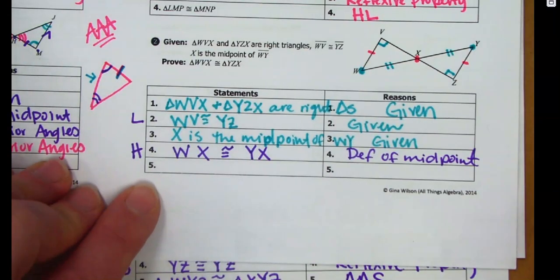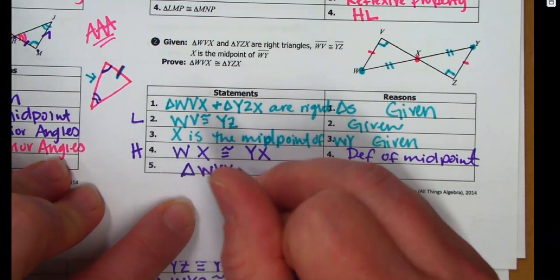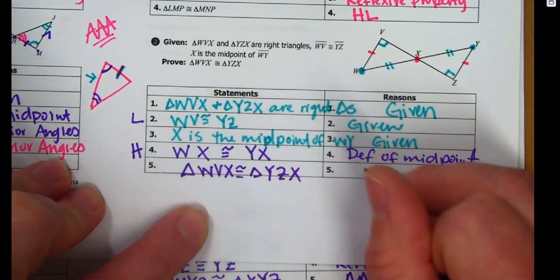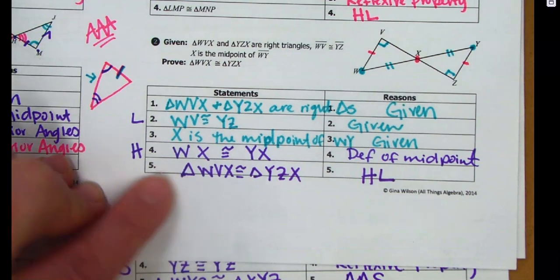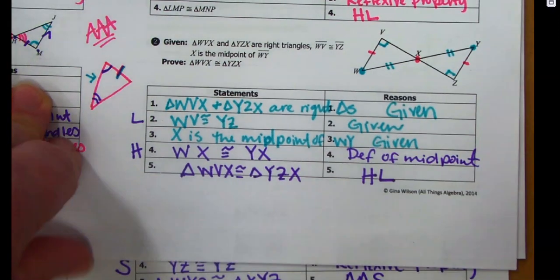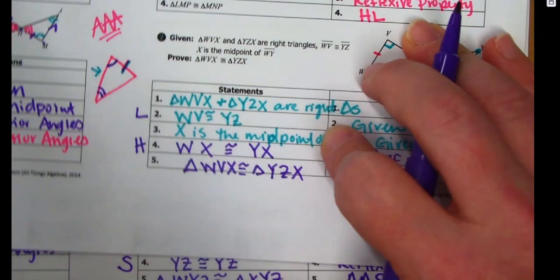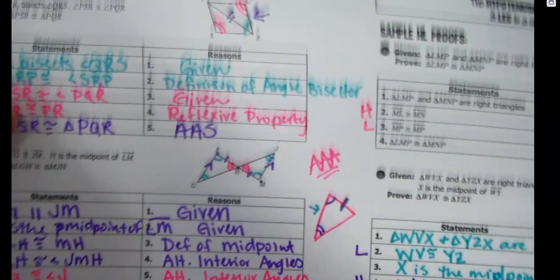So, we can prove that these triangles are congruent based off hypotenuse leg. Just like that. All right, so this is how we are doing triangle congruency with the others. Okay, you have all these proofs that you are using to prove that the triangles are congruent.